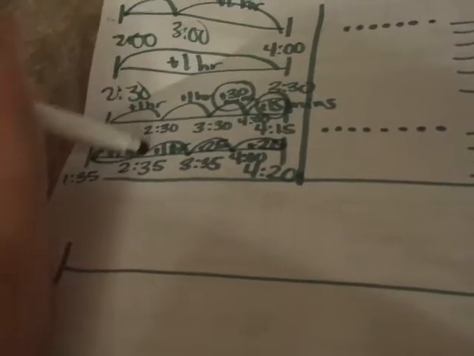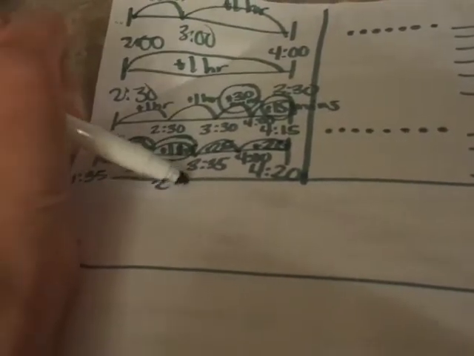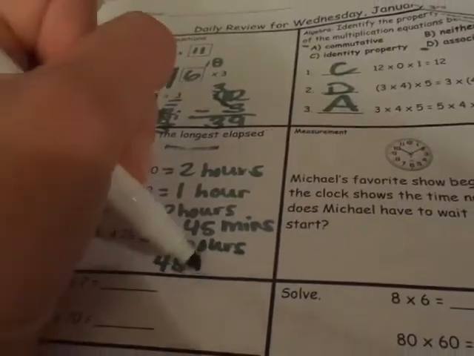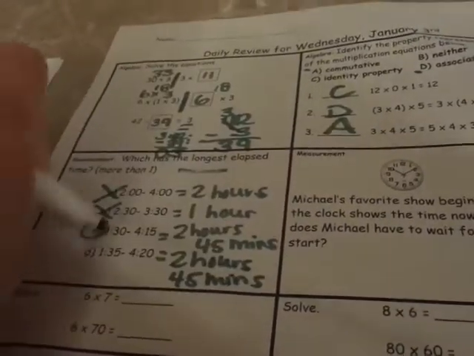And then plus 20 gets me to 4:20. So let's add those up. 1 hour plus 1 hour is 2 hours. 25 plus 20 is 45. So that one equals 2 hours and 45 minutes as well. So C and D are our answers.